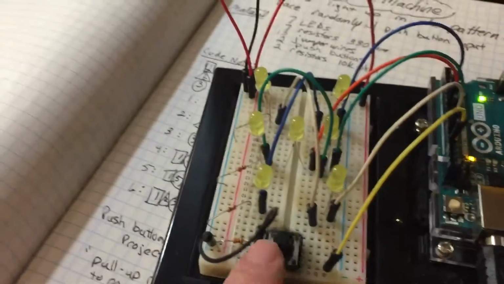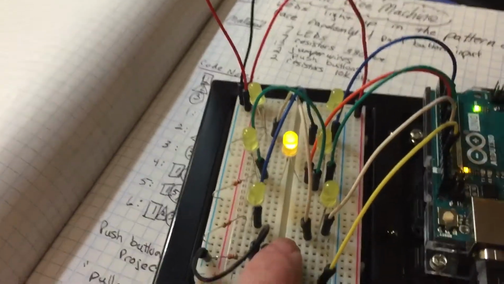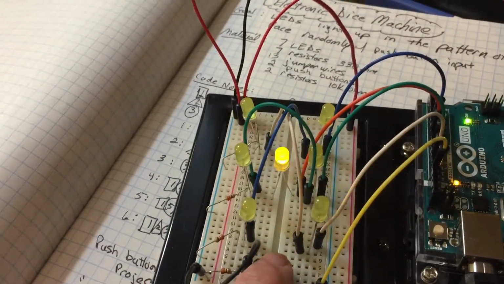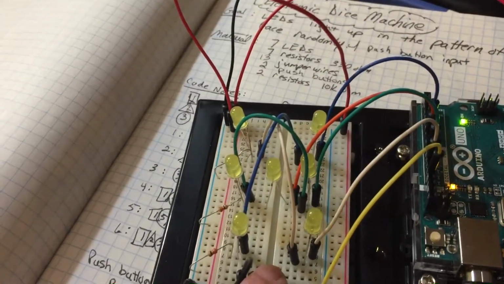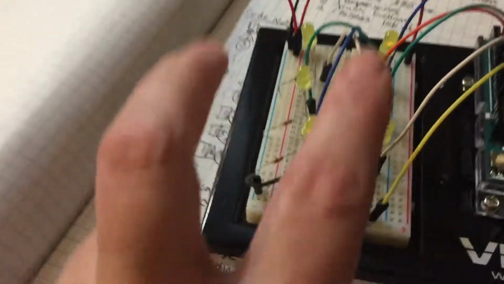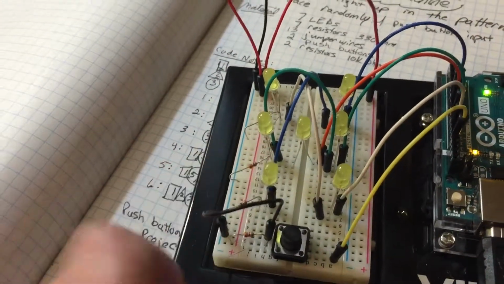Make sure we have positive on both sides. I don't know if that makes a difference. Still not getting any power to these two middle ones. And these are still very light.